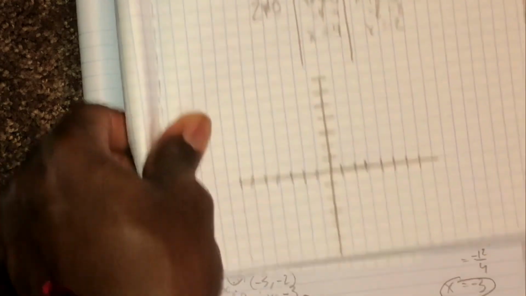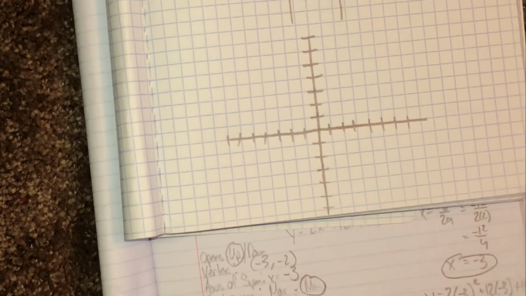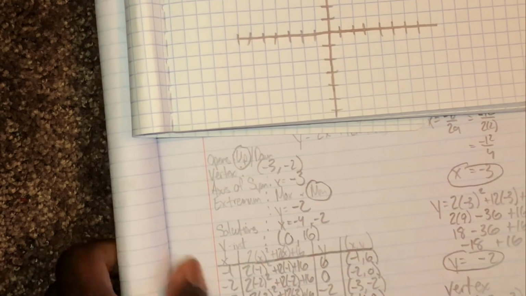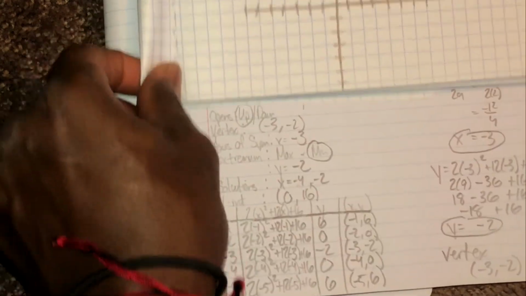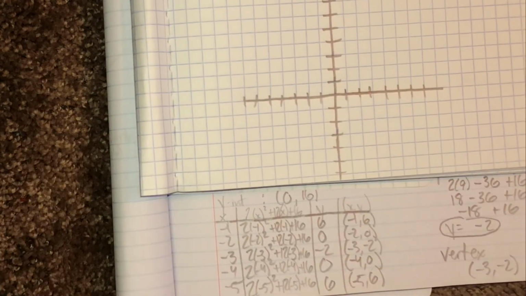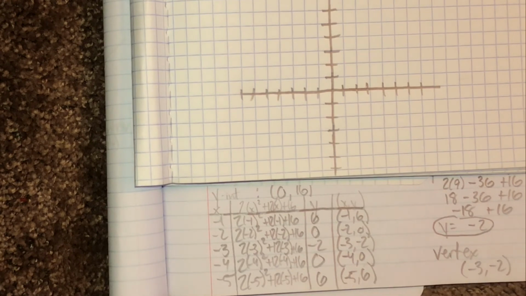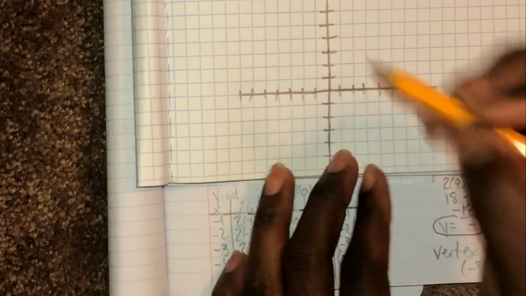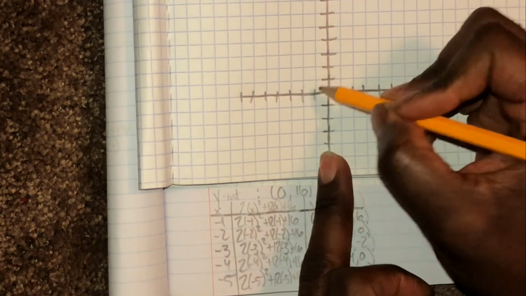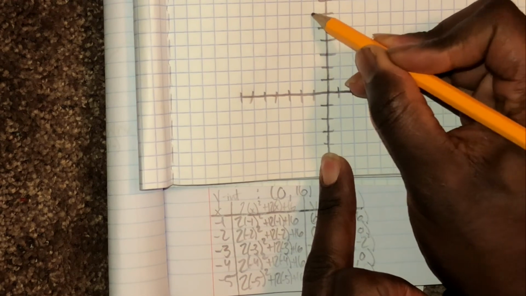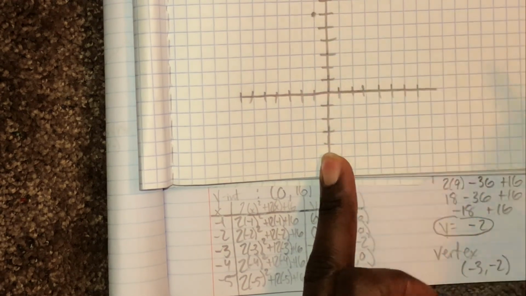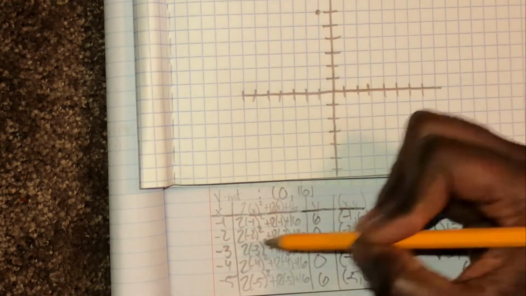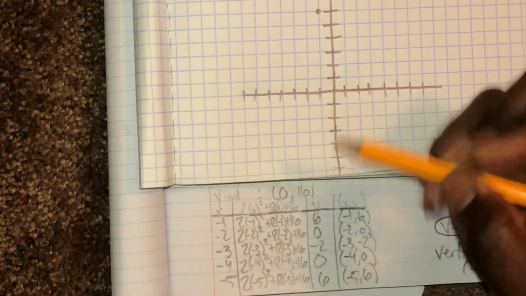Now let's look at our actual table of values. These are my values. -1, 6. Boom. -2, 0.